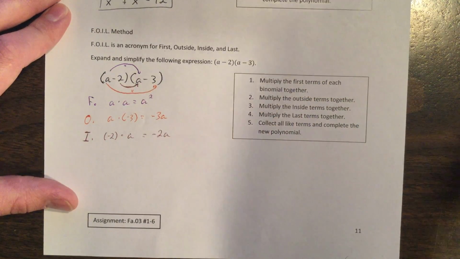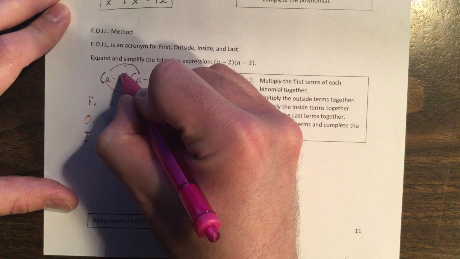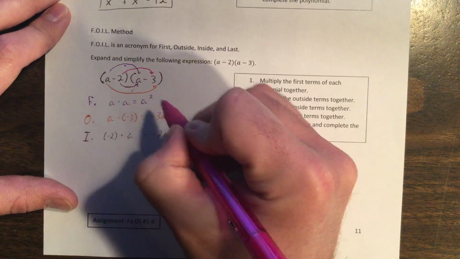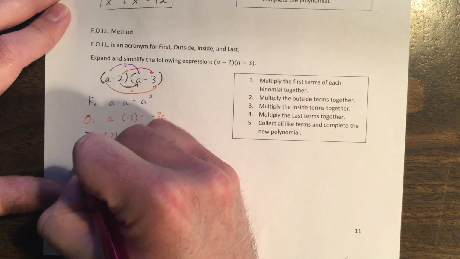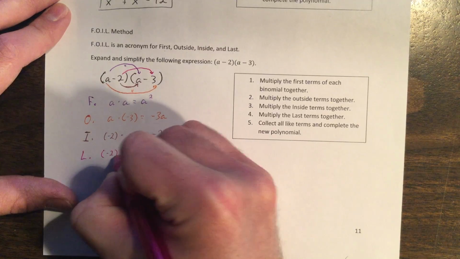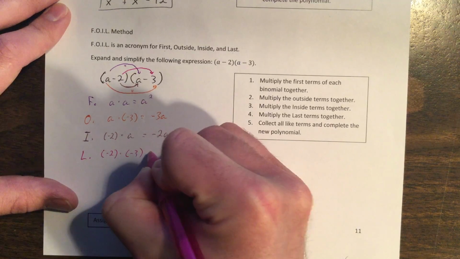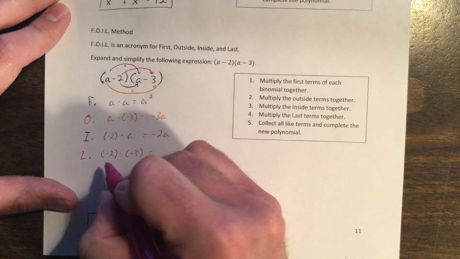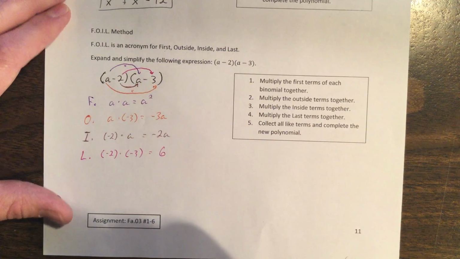And finally, we have last. So the 2 is the last, and the negative 2 is the last, and negative 3 is the last one in each. So our L is going to be negative 2 times negative 3, which two negatives gives us a positive. 2 times 3 is 6.